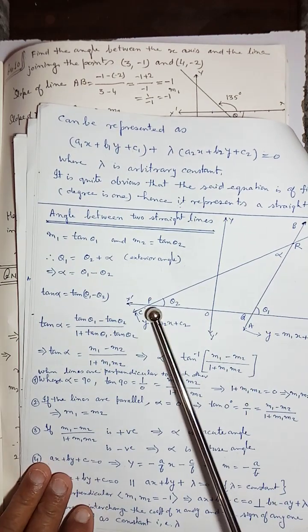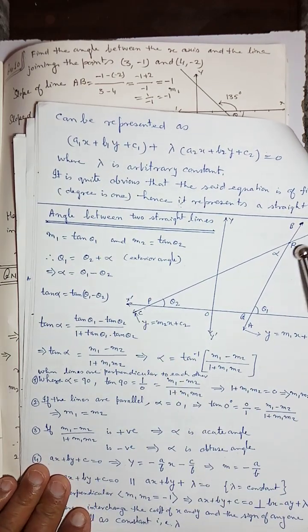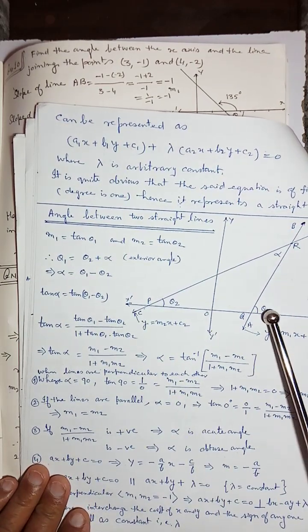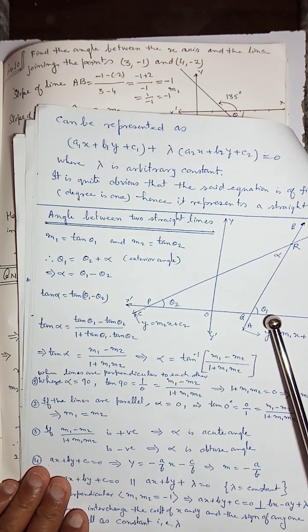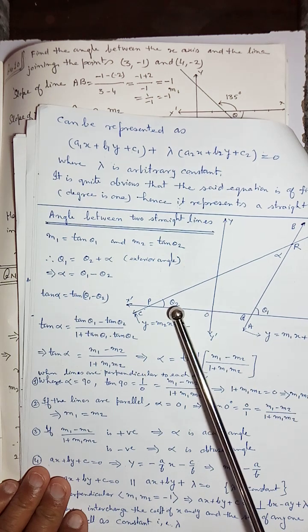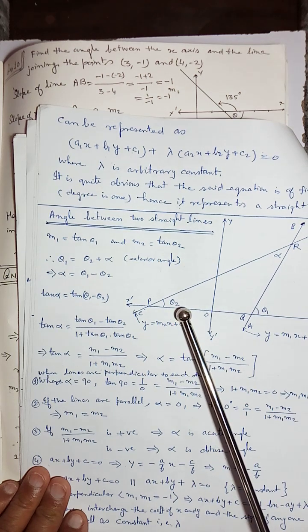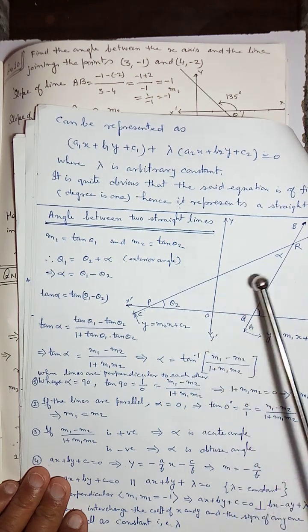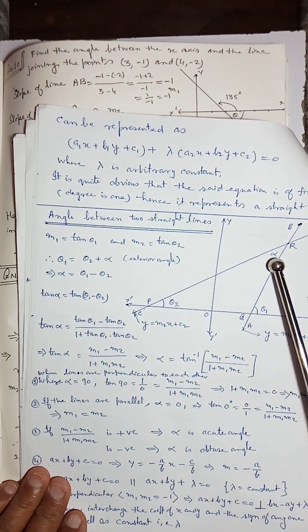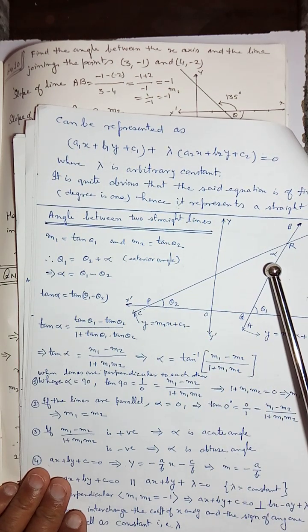You see, this is one line, the CD line, this is the AB line, this is θ1, this is θ2. So tangent θ1 will be m2 and tangent θ2 will be m1. So m2 minus m1, that will be the angle between the two lines. Then we can work it out.